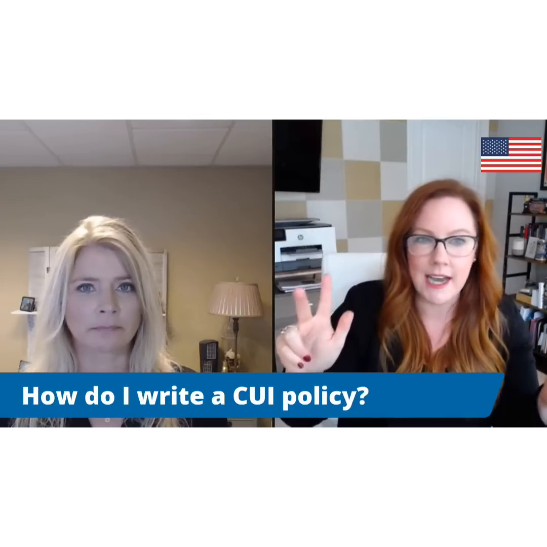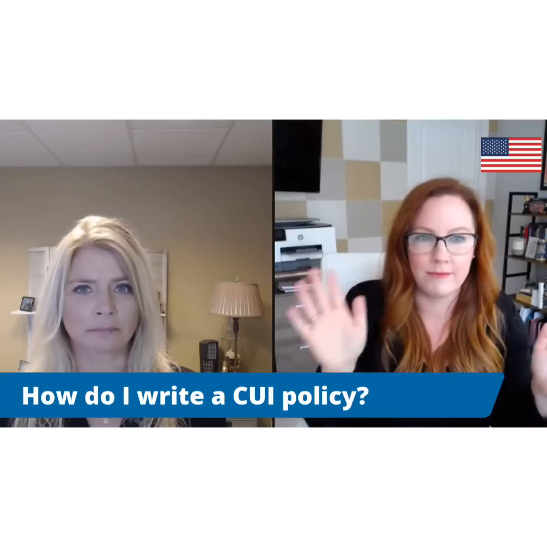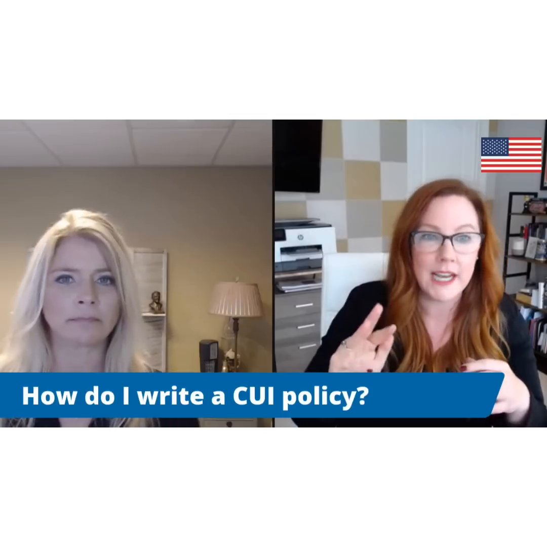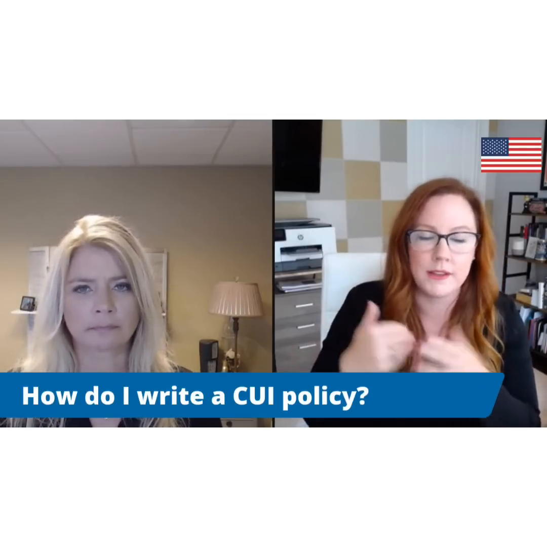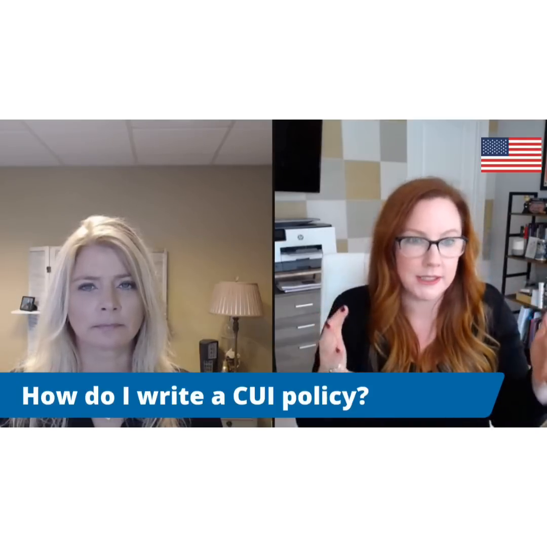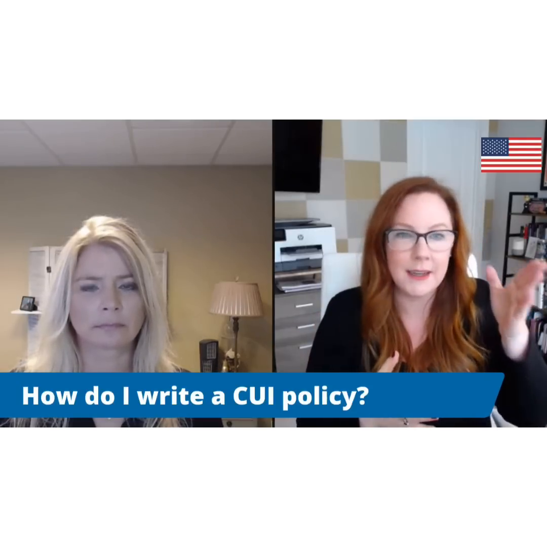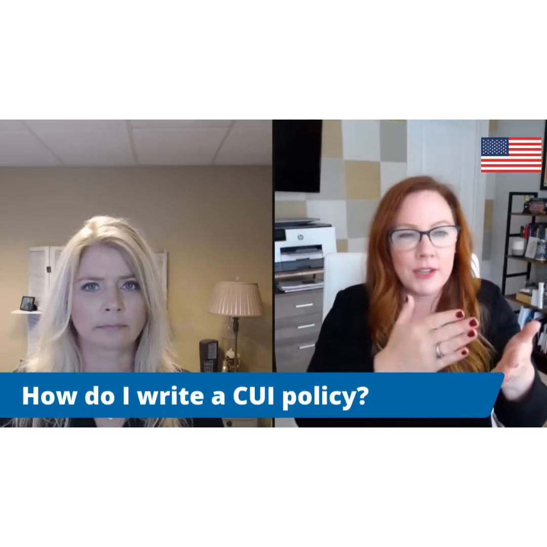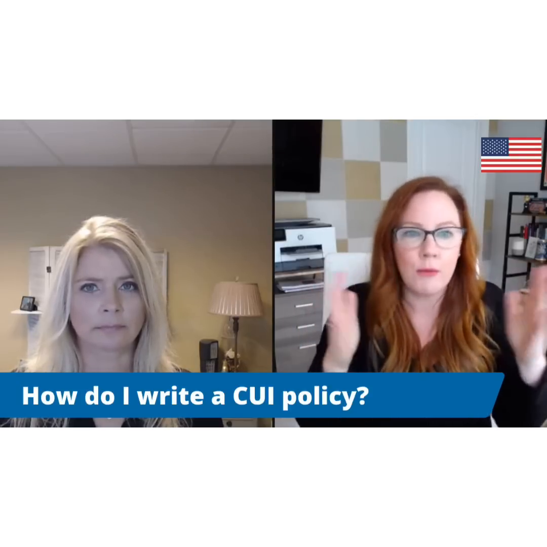And you can disseminate it intact, where you just send the document with no redactions, or you can redact information and send it with the CUI pulled out. So I put together the CUI lifecycle. And when you're writing a policy, if you write a policy, objective, and procedures for every stage of the CUI lifecycle, you won't miss anything.